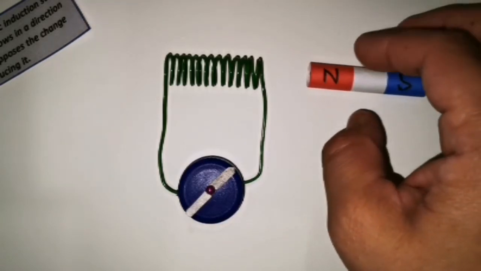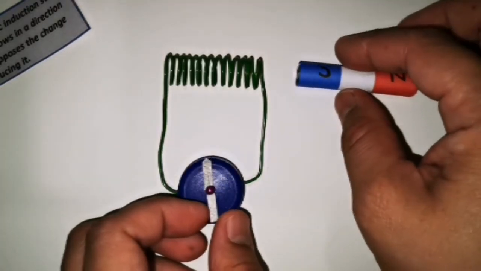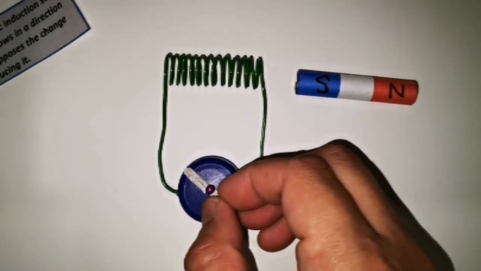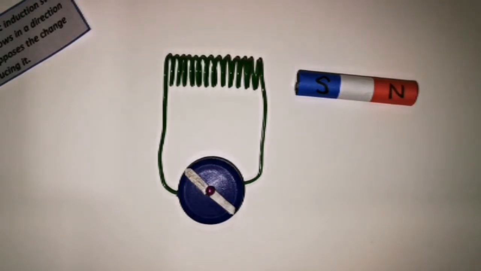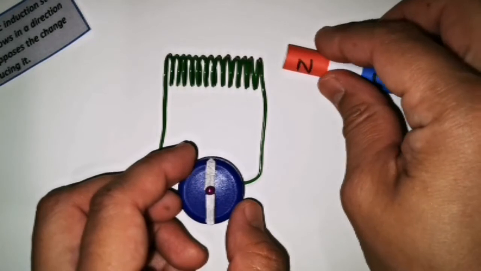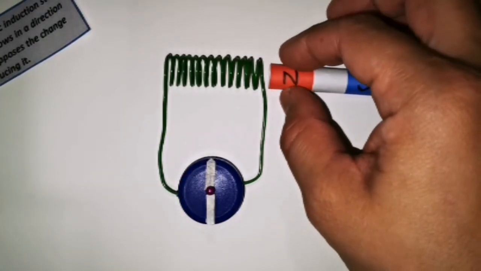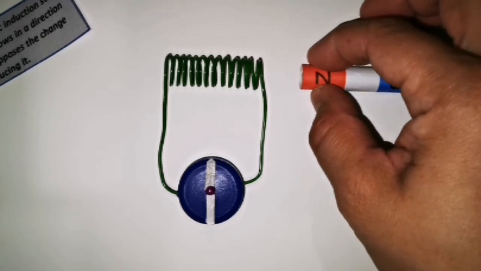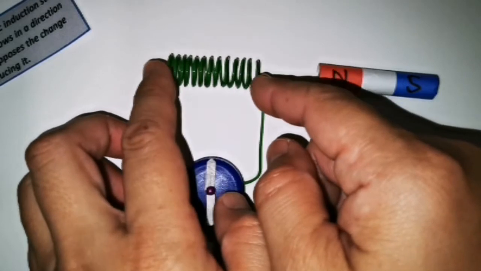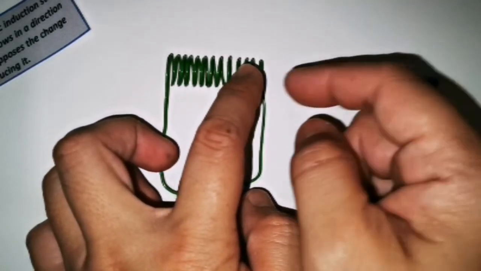If you use a south pole, it will show the opposite direction. The deflection is opposite, to the left. Same with withdrawing the magnet. If you withdraw the magnet, moving away from the solenoid, the solenoid tries to make the magnet move towards it.